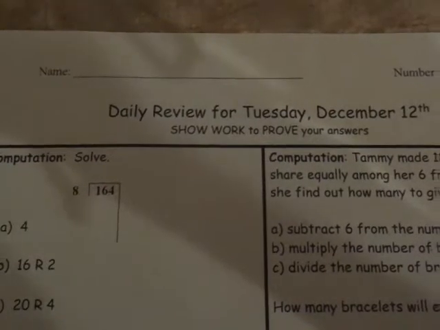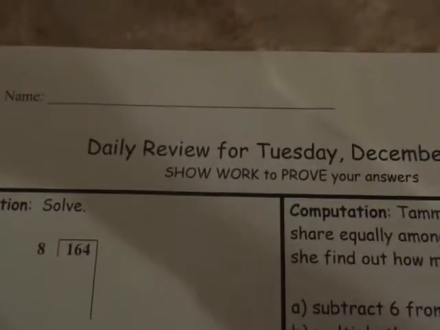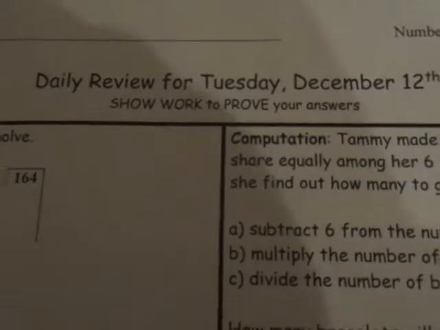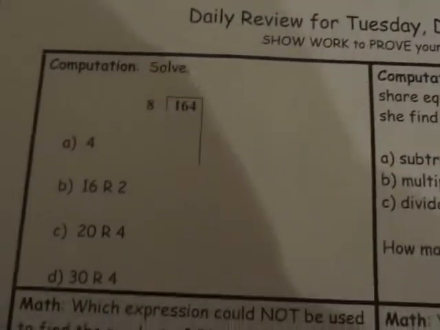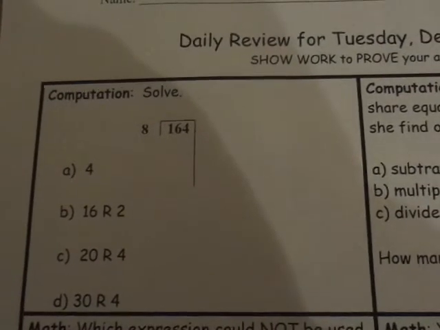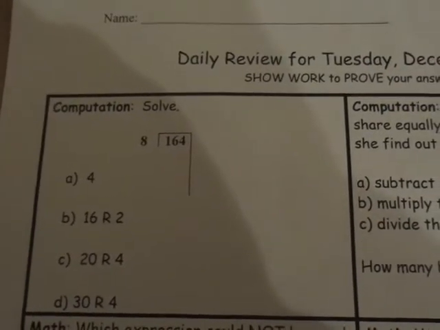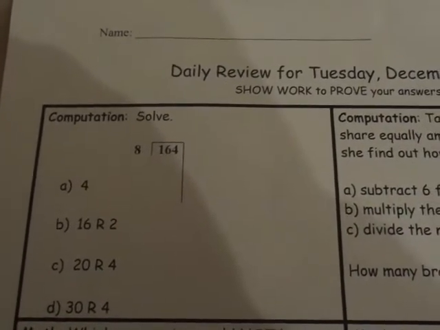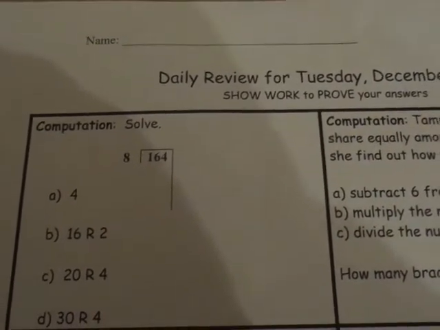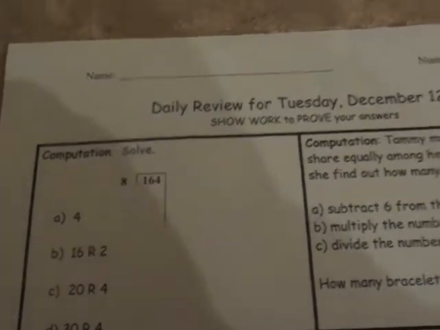Homework for Tuesday. I want you to pay attention where it says show your work to prove your answers. It's always a good strategy to do. Number 1, computation. Solve 164 divided by 8. So we're going to solve this whichever strategy you know best. I'm going to show you both strategies.